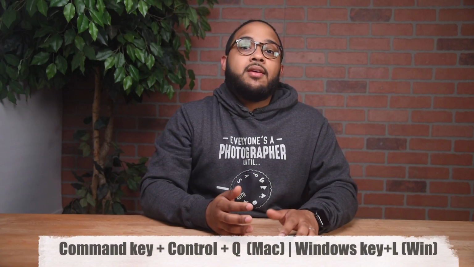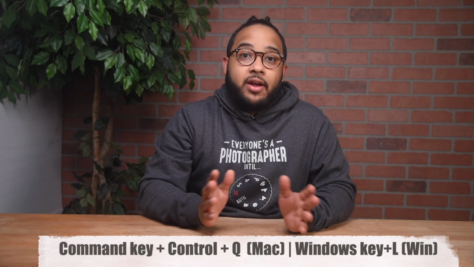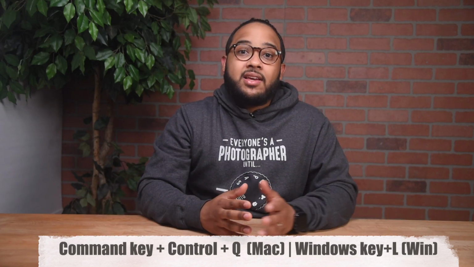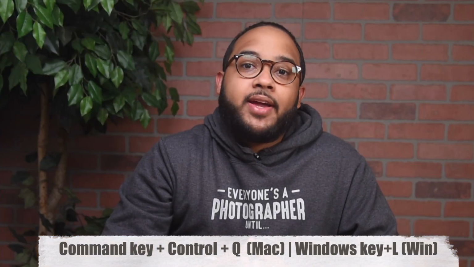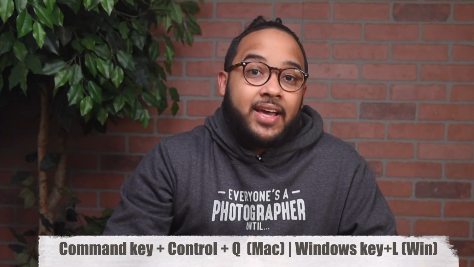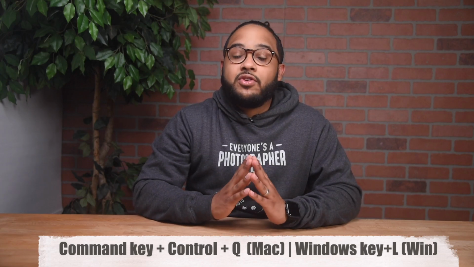Tip number 5 is something I use every day for my work computer. It's the Windows key and L, as in the letter L, for a PC, and if you have a Mac computer, it would be Command Control Q. With this shortcut, you can lock your computer screen in a matter of seconds, which is very convenient, saves you a lot of time. You can easily leave your computer and just lock it so that no one could get on it if you don't want them to. All right, we're pushing through.